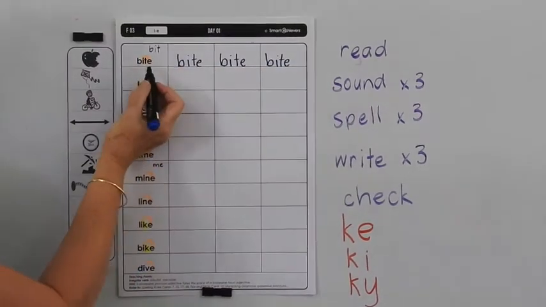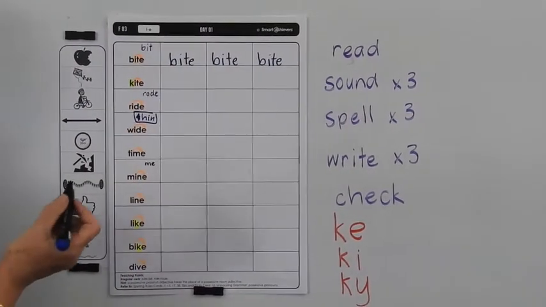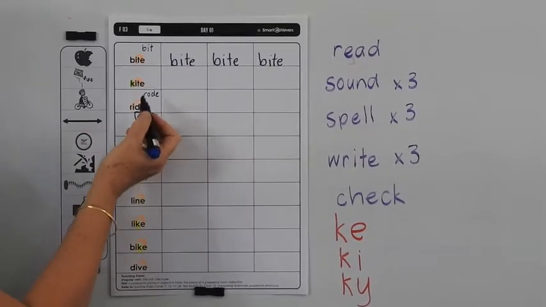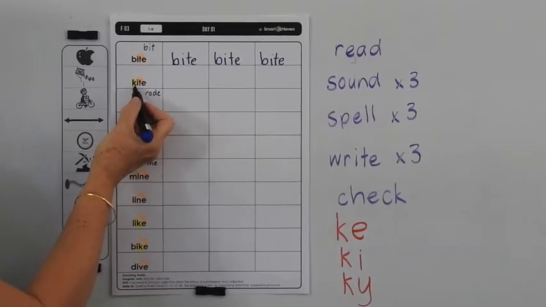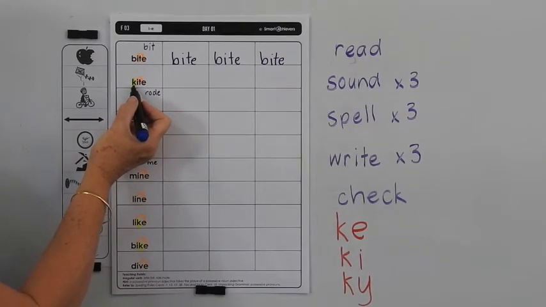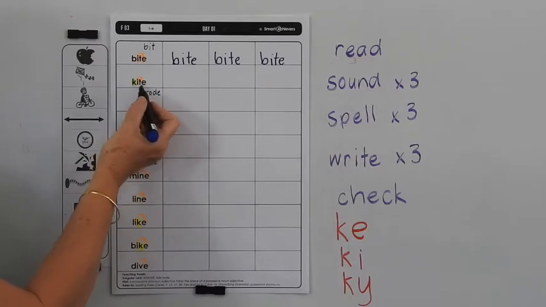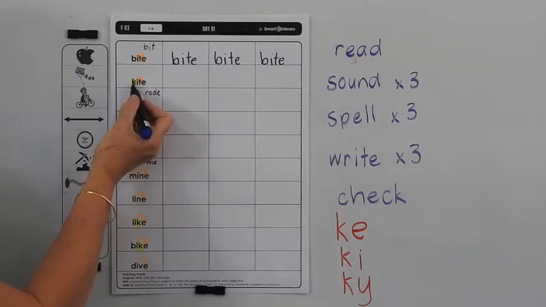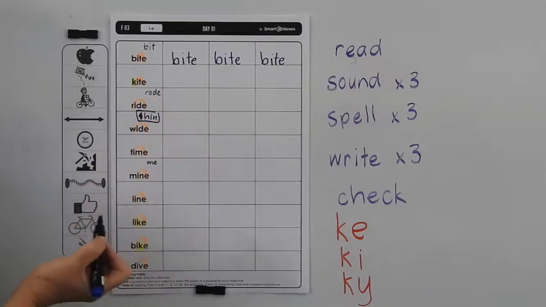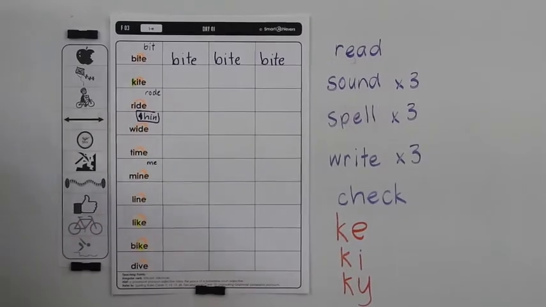And the reason we sound the word is because it doesn't matter how old you are, it's easier to spell a word if you can sound it. And the reason we then spell it, we change it back into its letters, is so that you know which representation of the sound you're using in that word. So kite, if you go k-I-T, it's not telling you whether to use a C or a K, but by spelling it, you know you're going to use the K. You can finish all of those on your own.